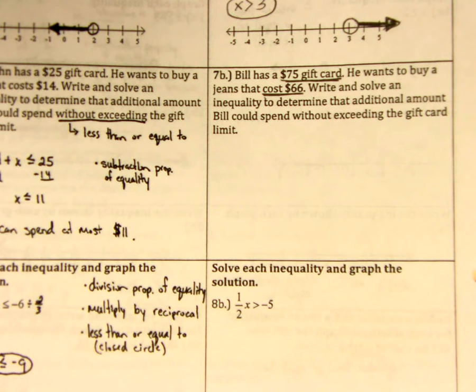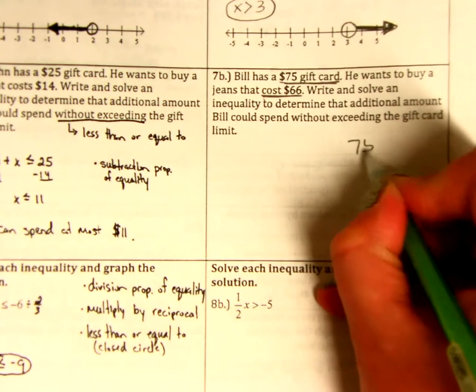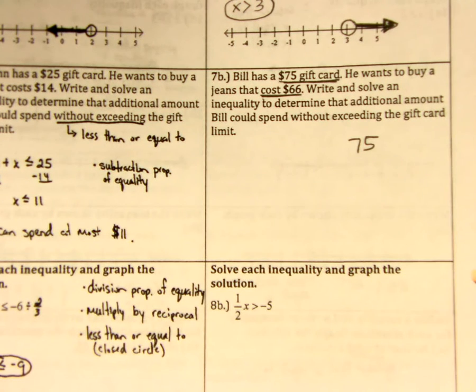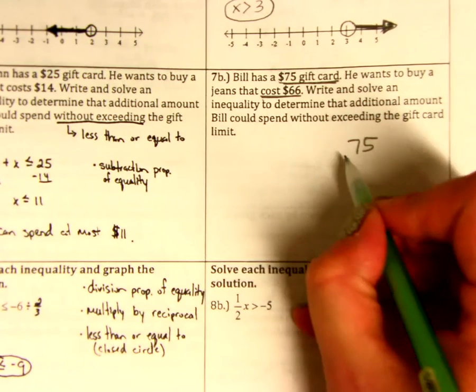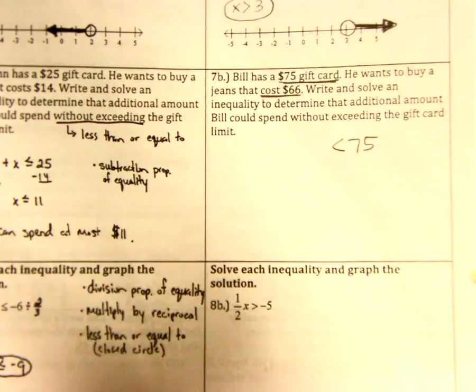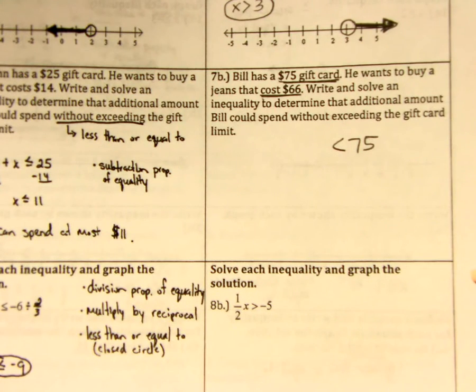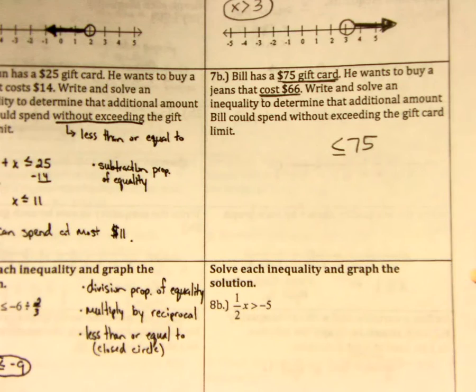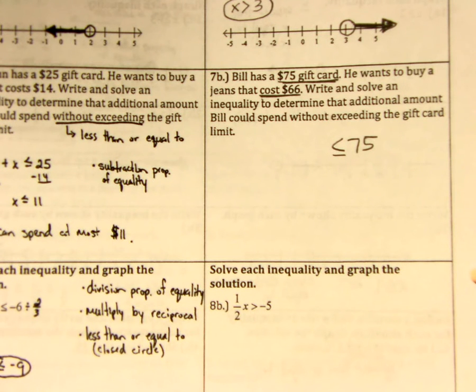Okay, so in this situation, 75 is going to be our total, okay, because that's how much the gift card costs. Could Bill spend more than $75? The answer is no, because he only has that $75 gift card, so he can't spend 76. So our symbol is going to be less than. The next question is, could he spend $75? And the answer to that is yes. So he can spend less than or equal to $75.